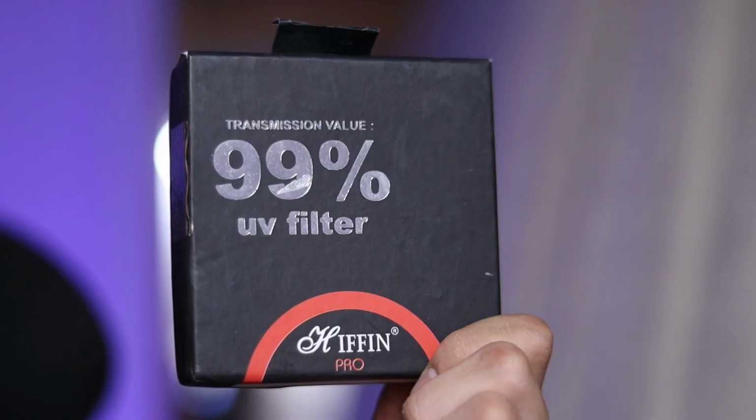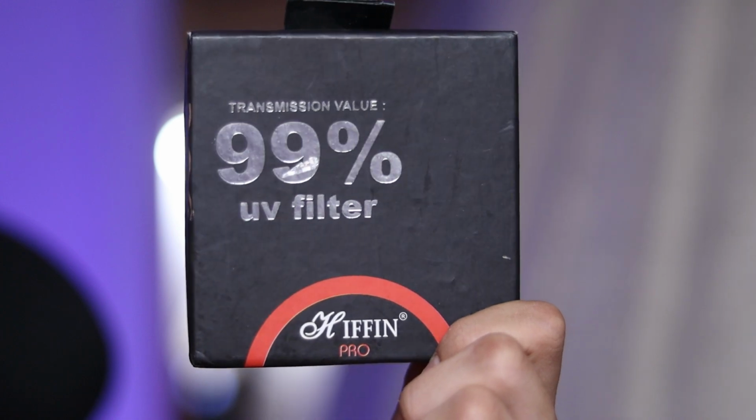But if you buy cheap UV filters, then it might affect the picture quality of your camera, but that's not the case when you go for an expensive or a decent priced UV filter.